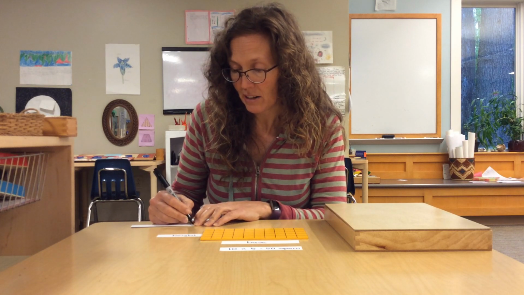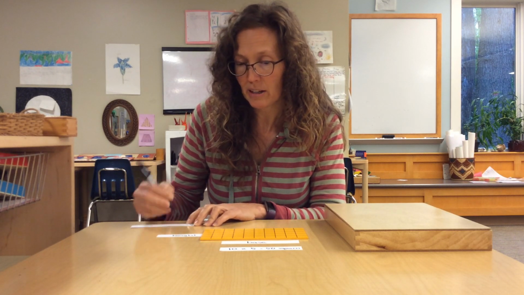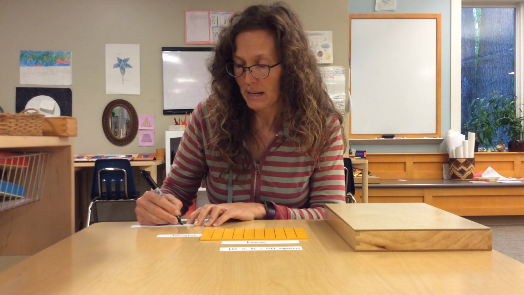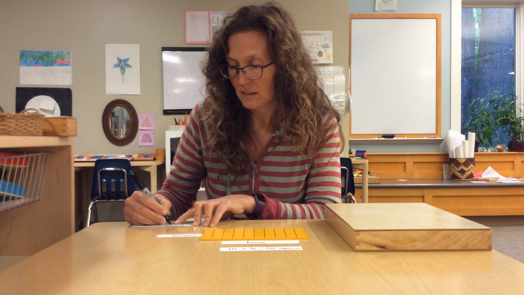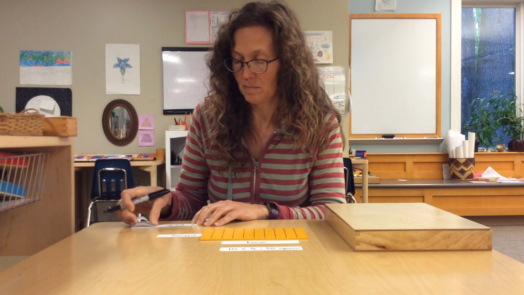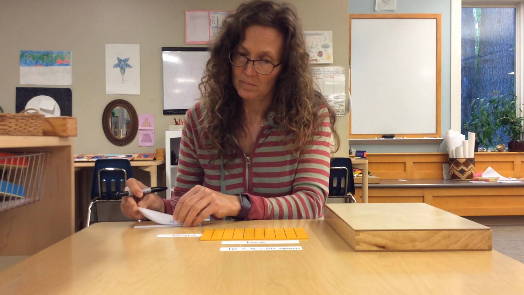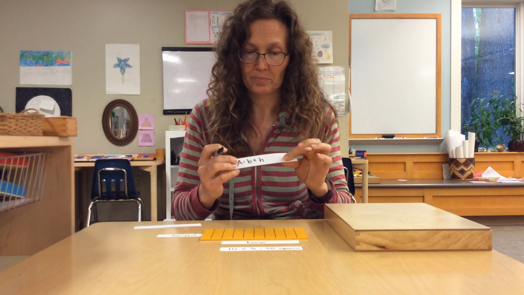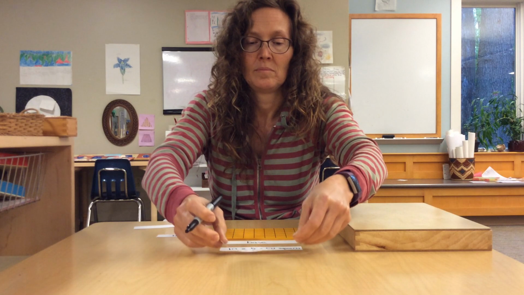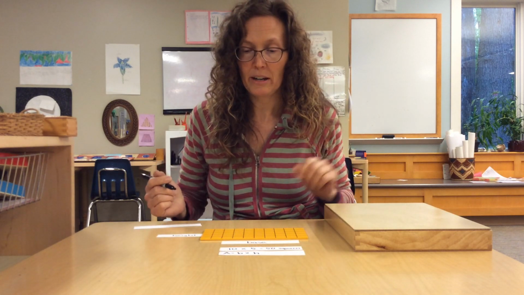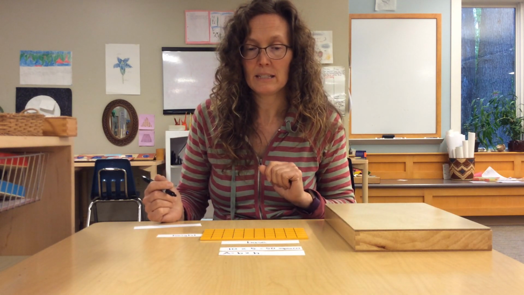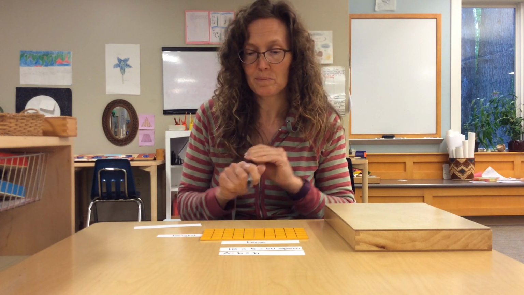So we can make a formula here. How did we find the area? That's right, area equals base times height. So the area of our rectangle is 50 squares.